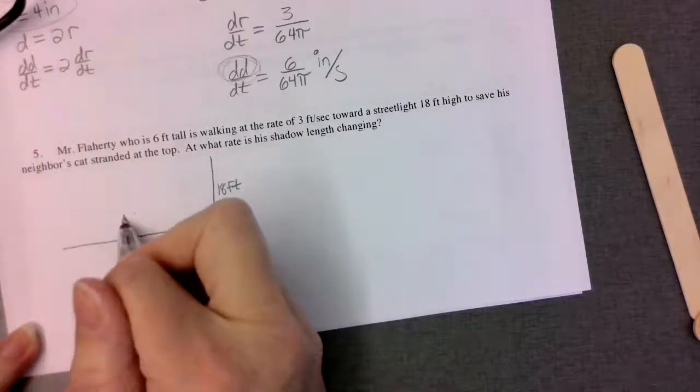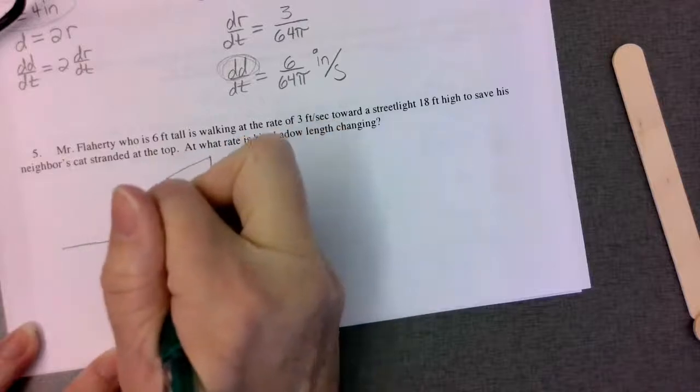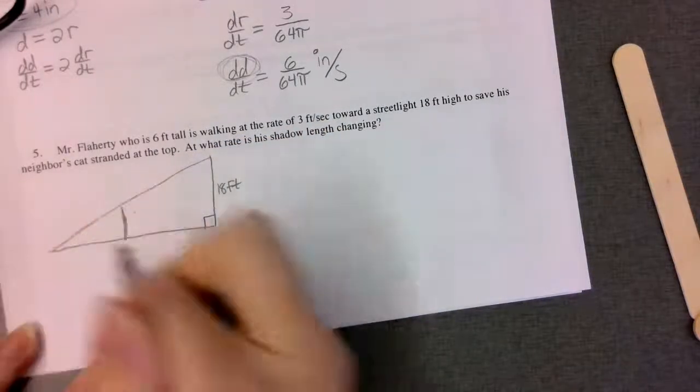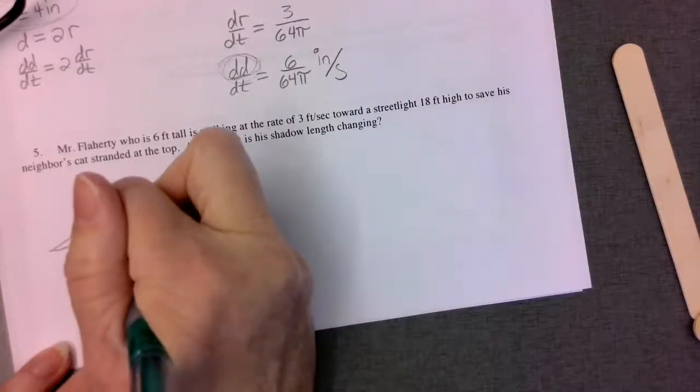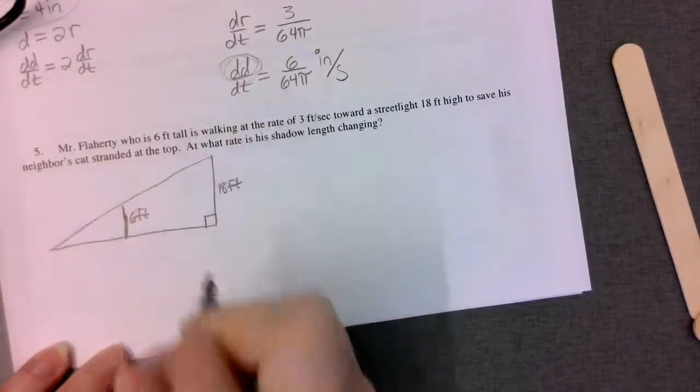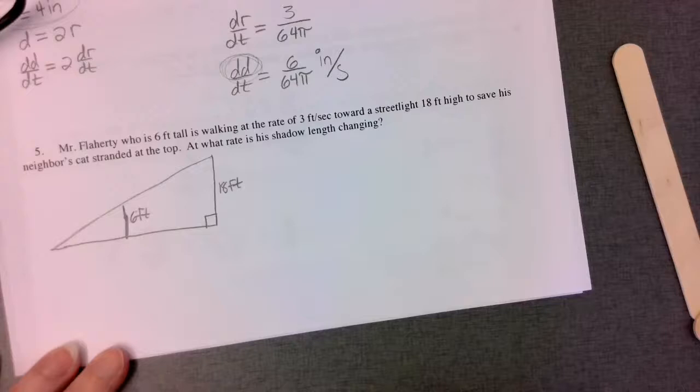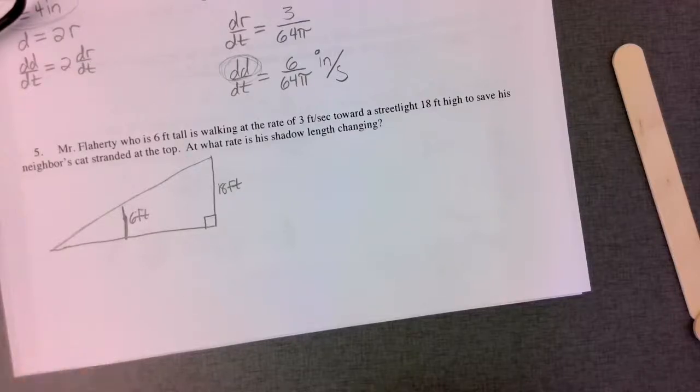So what happens here is that you take and you make a big triangle out of it. Mr. Flaherty is not changing his height. He is 6 feet tall. Then we look at what we're given.